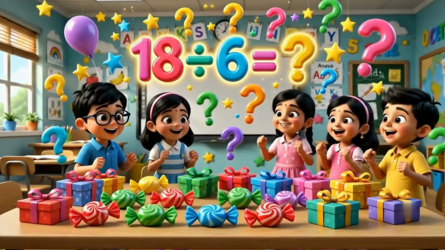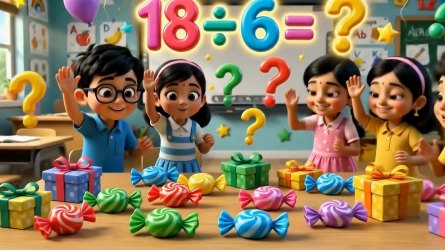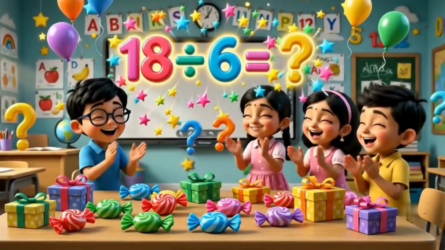Welcome to quiz time! Look at these candies and gift boxes. Can you solve this equation? 18 divided by 6. What is the answer?